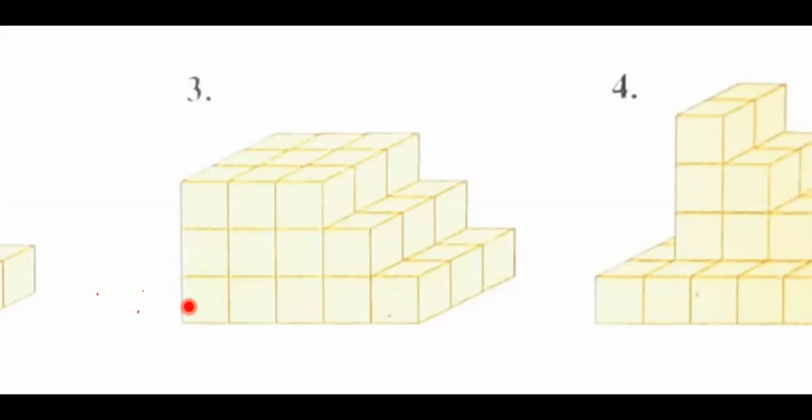Are you counting? 1, 2, 3, 4, 5. 21. No. Total are 21? No. Count again. Ma'am, 21. Count again. See. 1, 2, 3, 4.